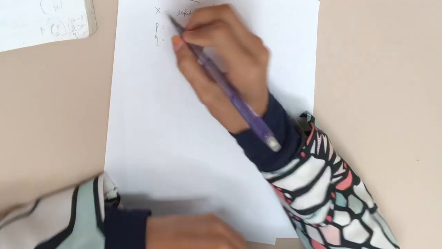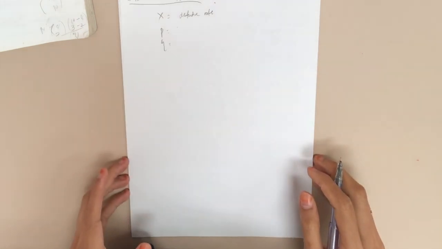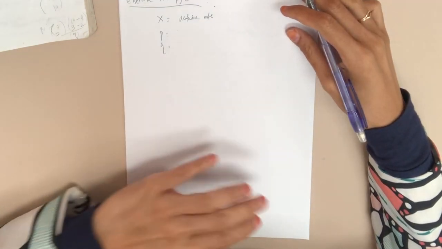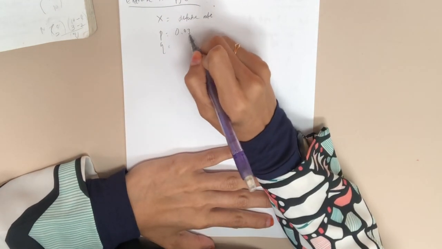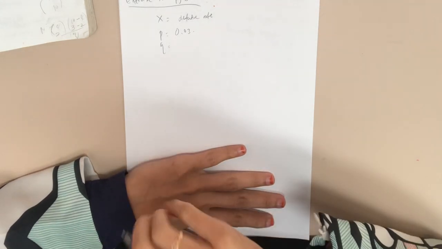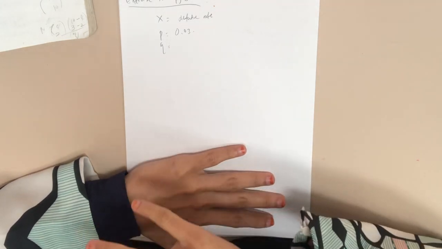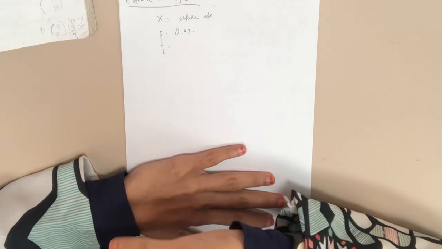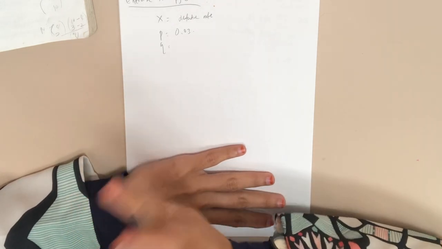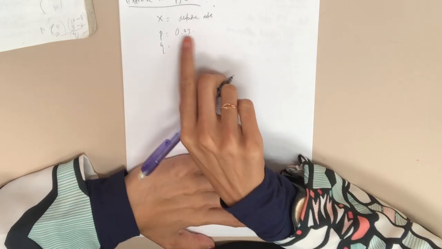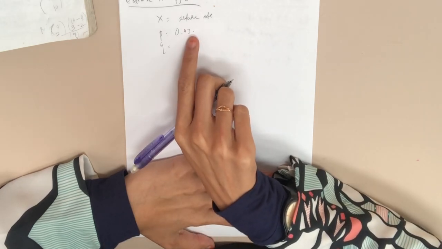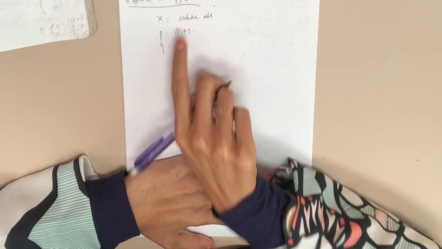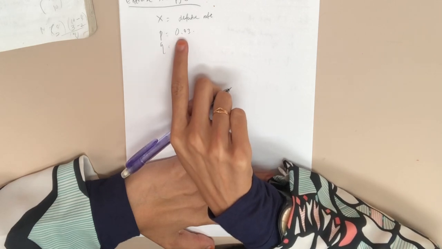So your P here should be 0.03. We change it from a percentage to a decimal because it is easier, and we know that probability is in terms of decimals, between 0 and 1. You can see that it's more than 0 but less than 1. It must be in that range only.